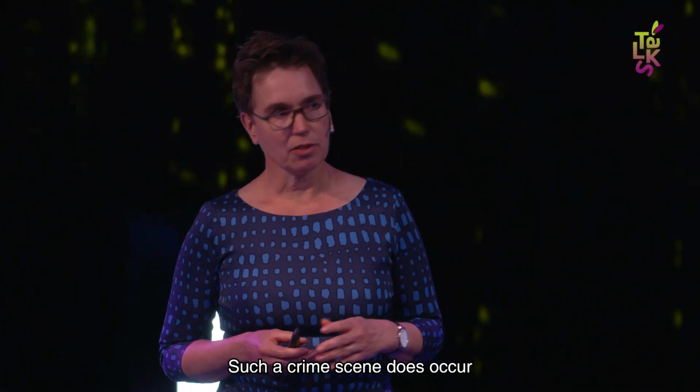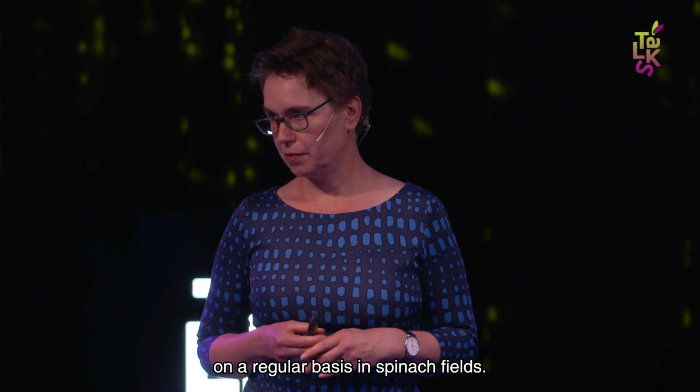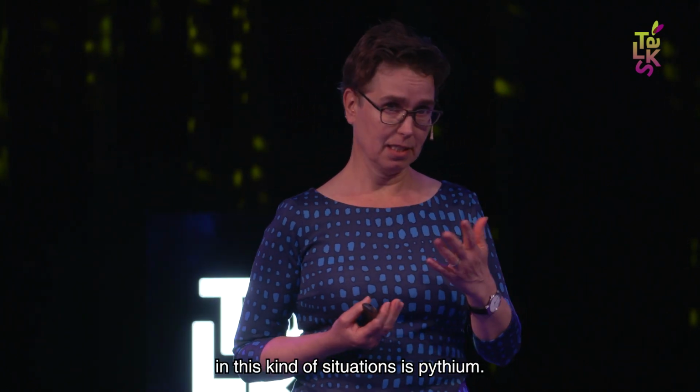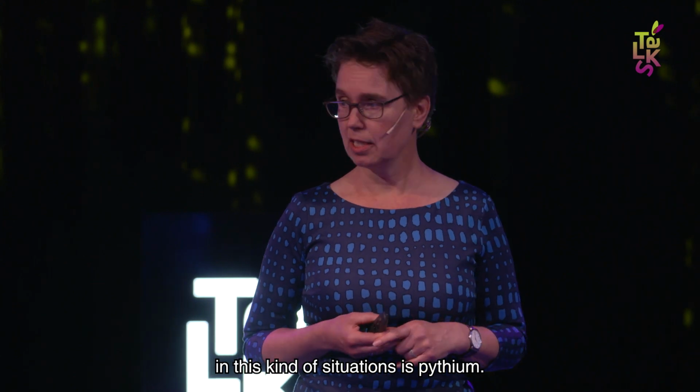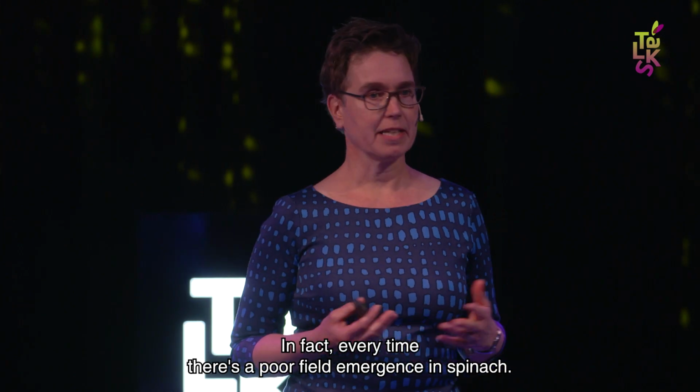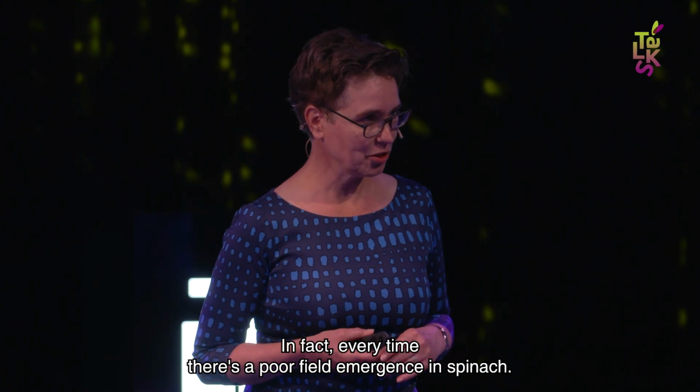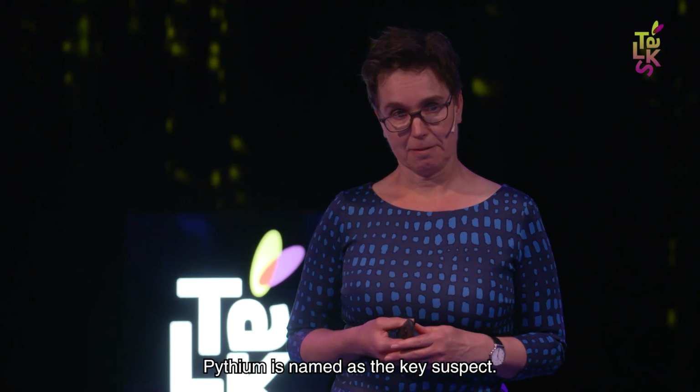Such a crime scene does occur on a regular basis in spinach fields. And the usual suspect in this kind of situations is Pythium. In fact, every time there's a poor field emergence in spinach, Pythium is named as the key suspect.